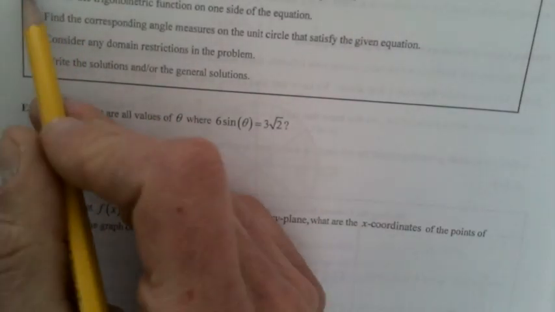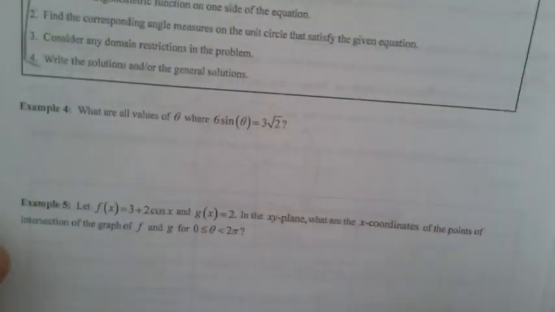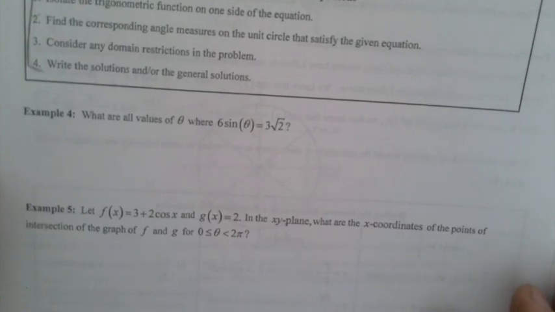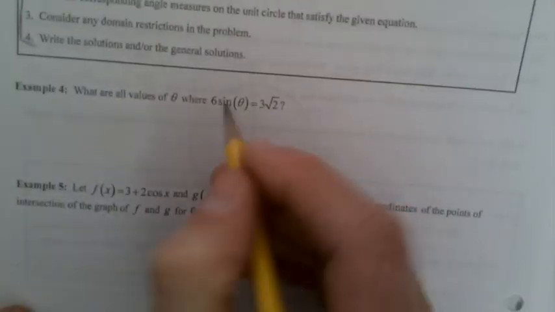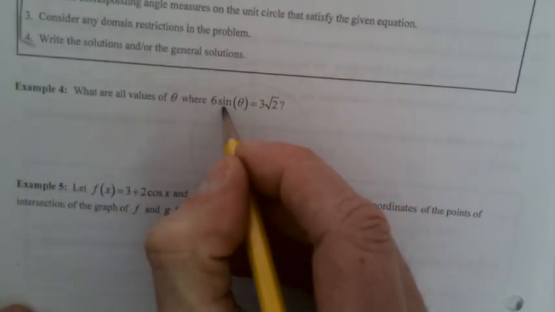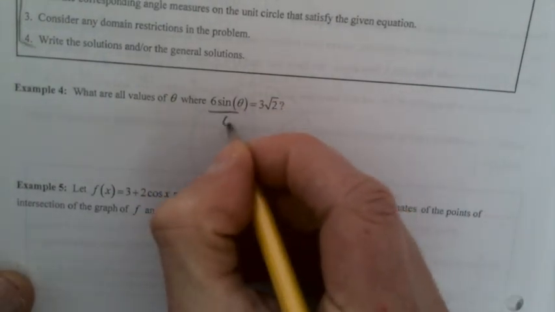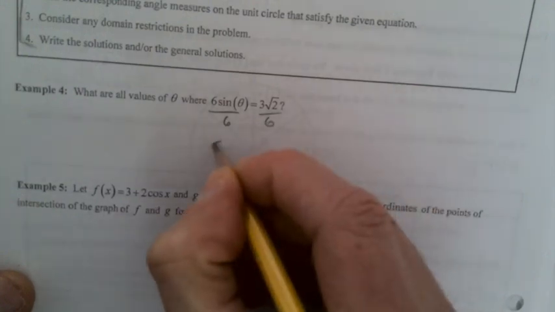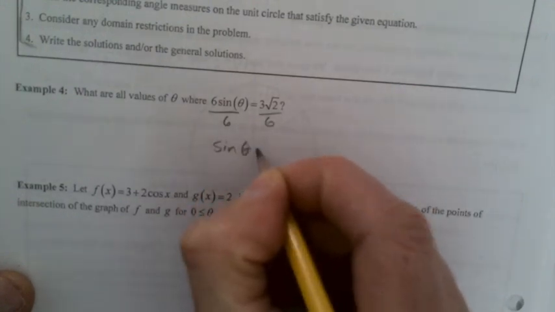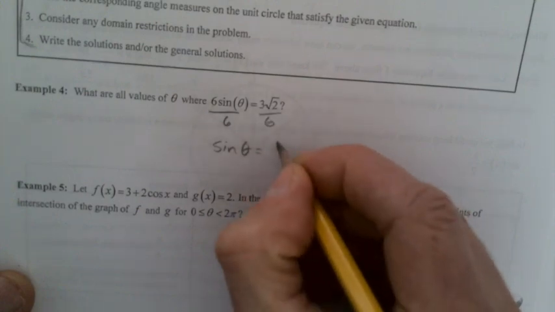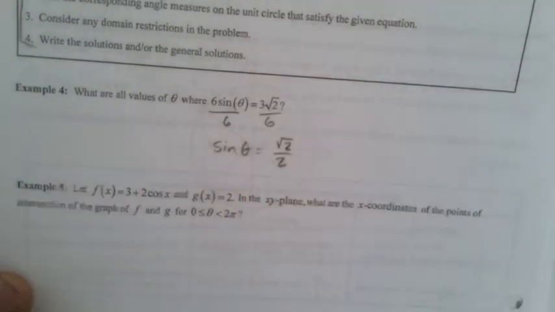Now we're going to make these a little more complicated. There's some series of steps here that you can read through that can kind of guide you through how to do these. The idea is to use inverse operations to isolate the function. So looking at this, we got 6 times the sine of theta is equal to 3 root 2. Inverse operations, I'll divide by 6. That leaves me with sine of theta is equal to 3 over 6, which can reduce to root 2 over 2.